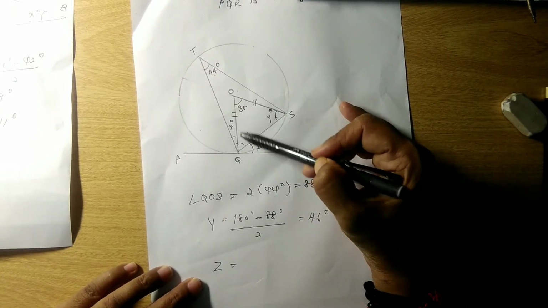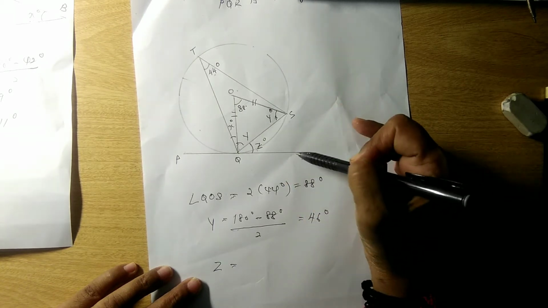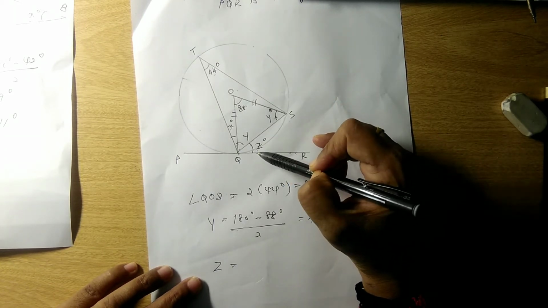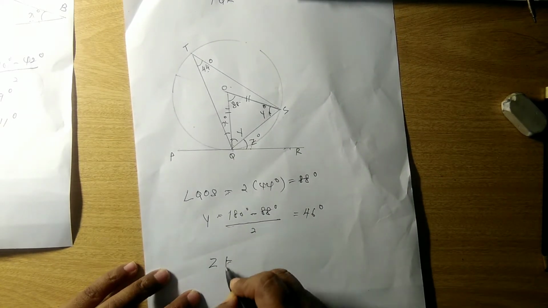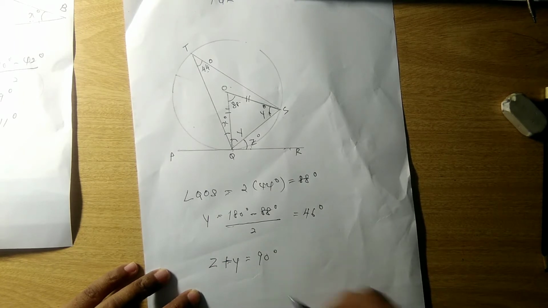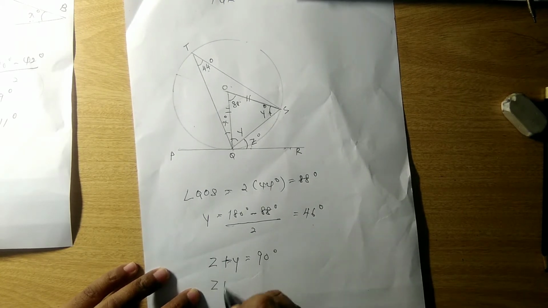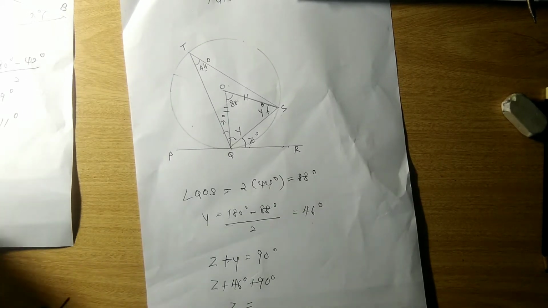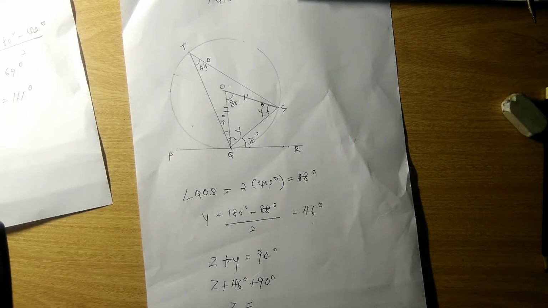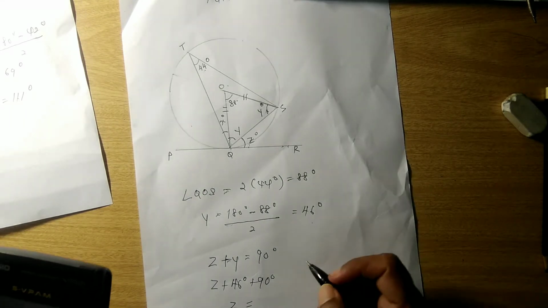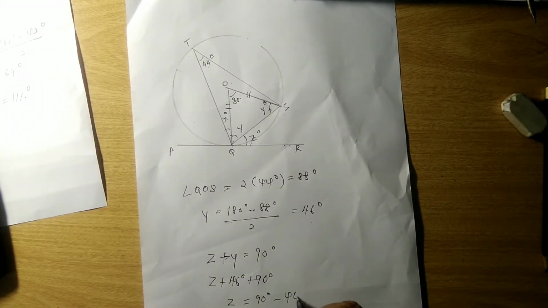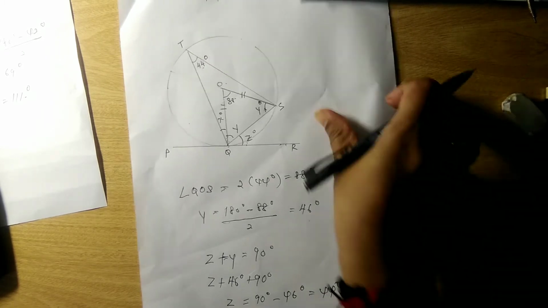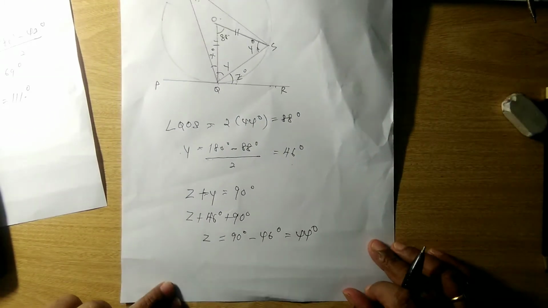Now to find your z, this is the radius and this is the tangent. Radius meets tangent at 90 degrees. That means y plus z will give me 90 degrees. We found y just now. Y is 46 degrees. So z becomes 90 minus 46, which is 44 degrees. So that would be my z.